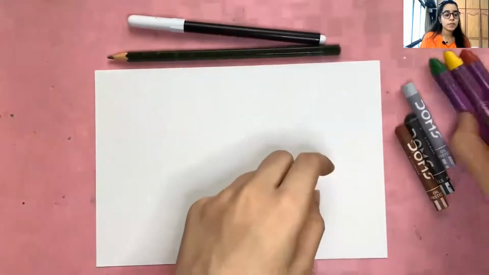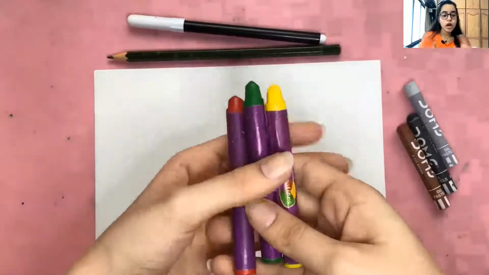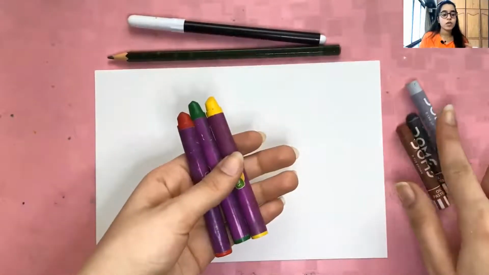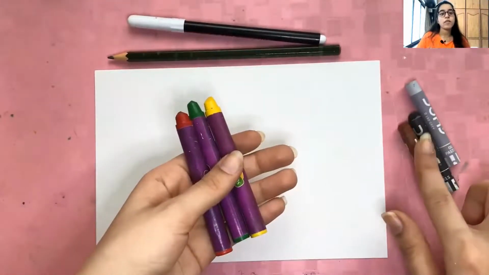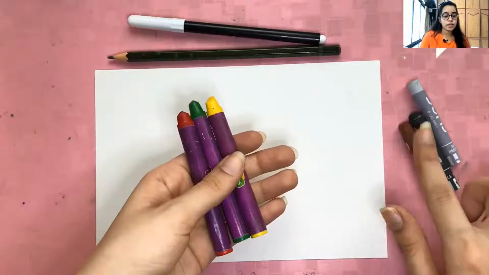Fourth, we need some crayons. So I'm using a combination of wax crayons and oil pastels over here because I was not having all the shades in wax crayons. So if you see, even I am not being very typical about the art materials. I'm focusing much more on the process rather than focusing too much on the art materials. So that's the reason I'm using a combination of two different kinds of crayons. One is the wax crayons. The one I'm holding in my hand are these wax crayons, and the other ones are these oil pastels.